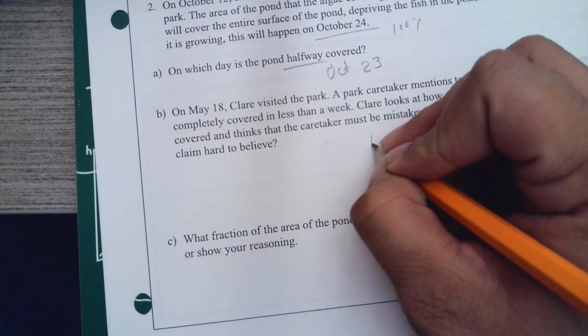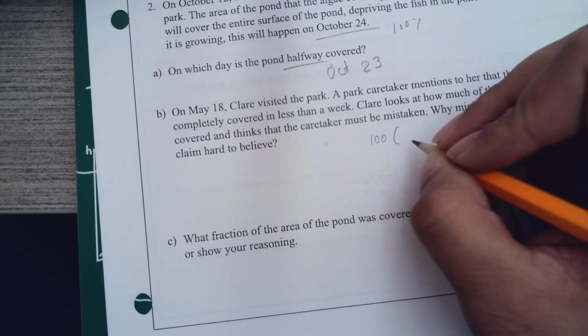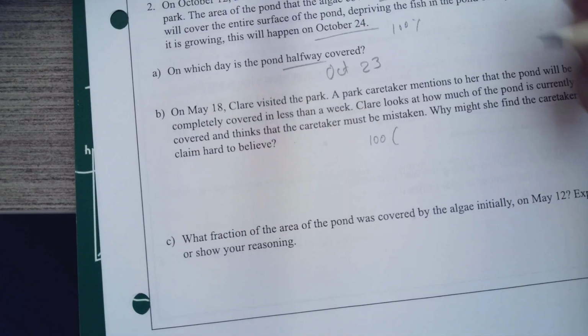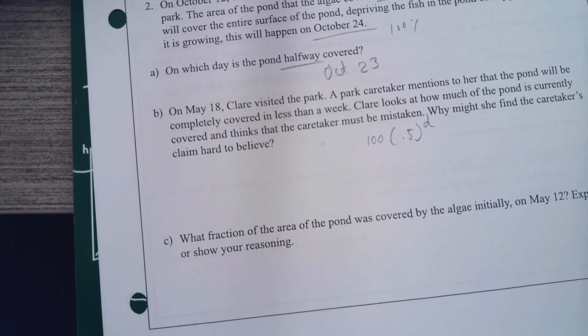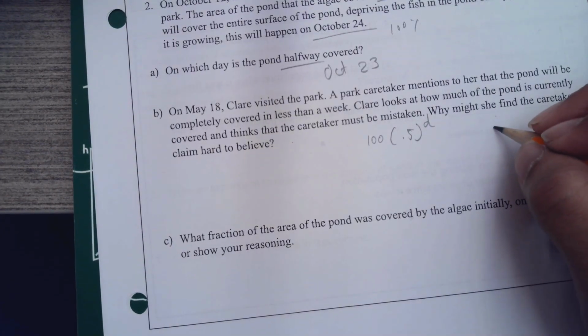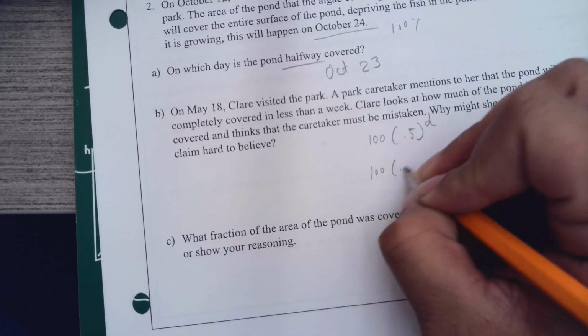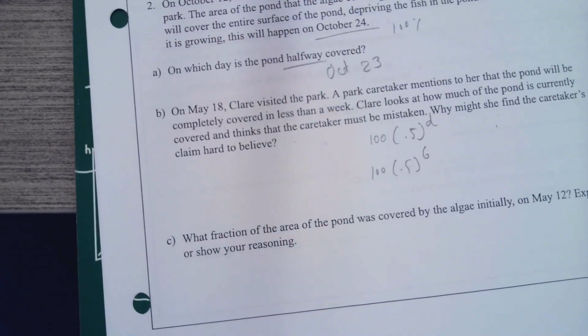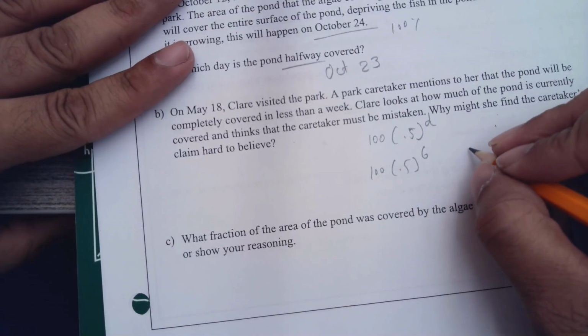So starting on October 24th, you have 100% of the pond covered. It's decreasing by 1/2 each day you go back. So it's 0.5 to the power of d, where d represents days. Now, how many days is October 18th away from the 24th? Well, 6 days, right? 23 is 1, 22 is 2, and so on. So it's a 6 day difference. So you plug in 6 for d, and you get 100 times 0.5 to the power of 6. Whatever that is, it's going to be a very low number, less than 2% or so.